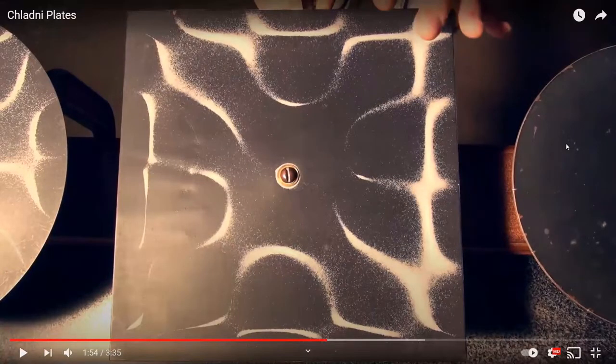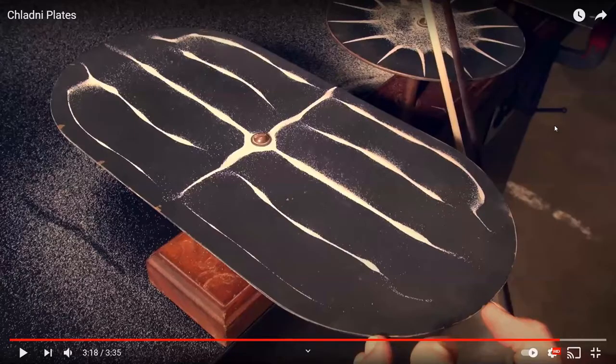So I'll let you peruse these at your leisure if you're more interested, but I'll remind you that we're looking at normal modes for transverse oscillations on a two-dimensional structure. Okay, one more, because this one's so cool.